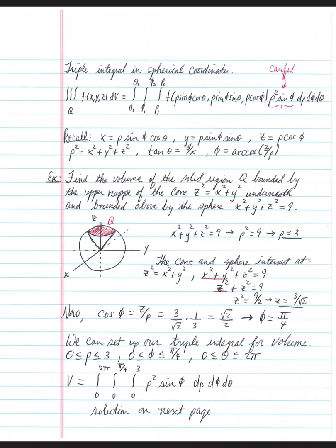Okay, so as a reminder, rho is going to be between 0 and 3. Phi is going to be between 0 and pi over 4. And theta, because this is a full rotation, is 0 to 2 pi. So in order, theta, put its values in, phi, put its values in, lower and upper limits, and then finally rho, 0 to 3.